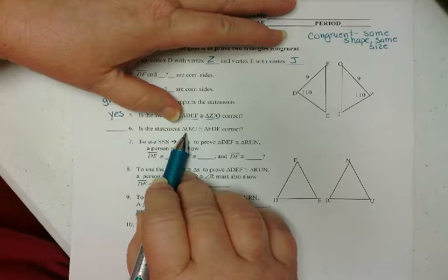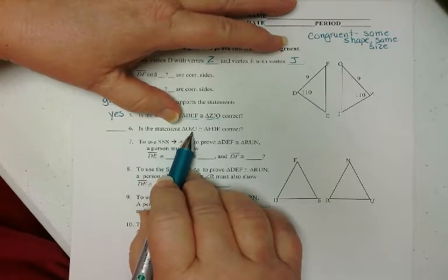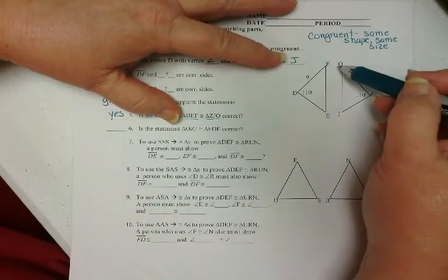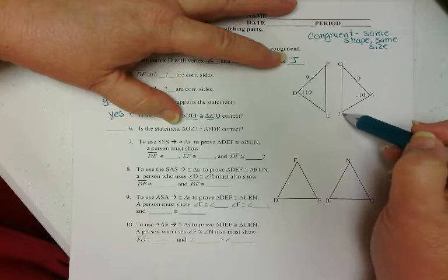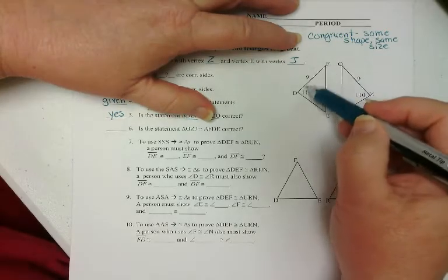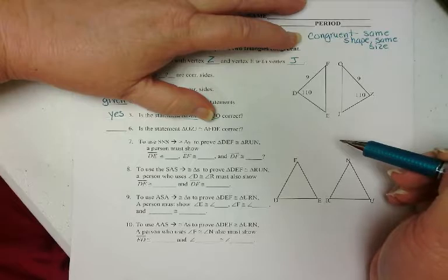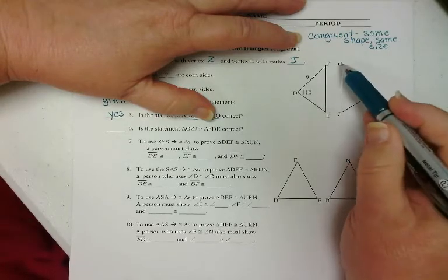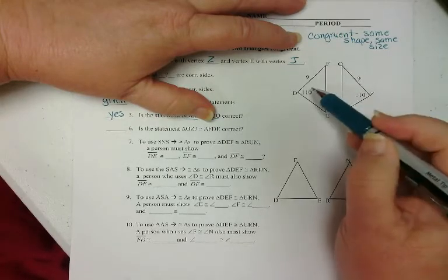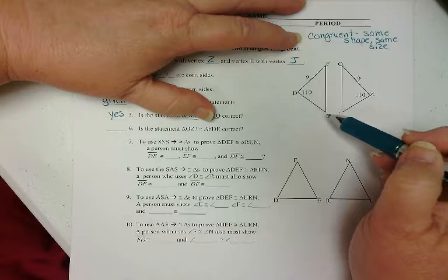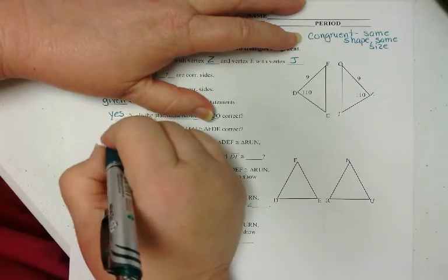What did they do in this next one? They said OZJ, and then they said FDE. Did those letters correspond correctly? Well, O goes with F, Z goes with D, and J goes with E. So that's also a yes.